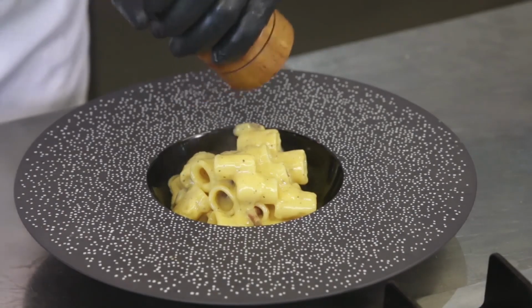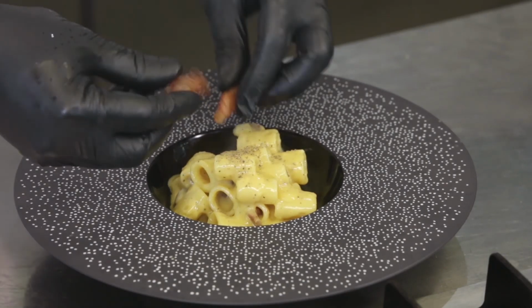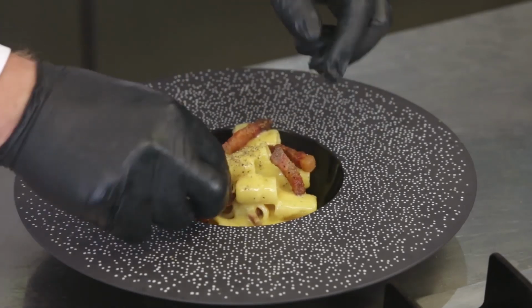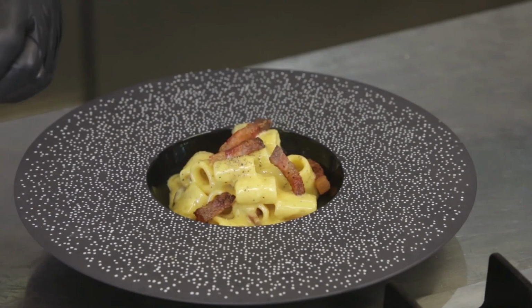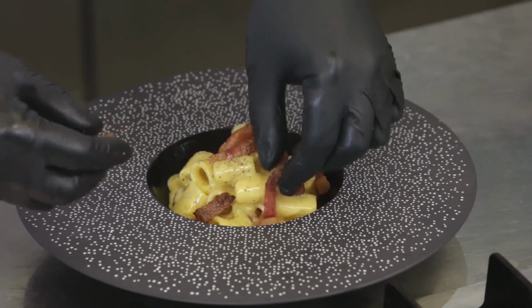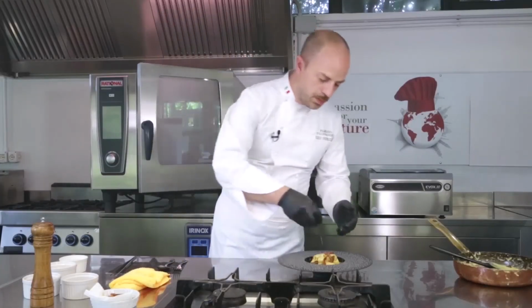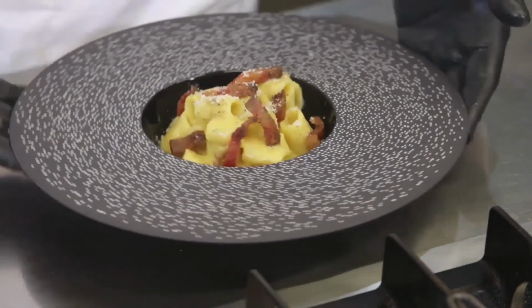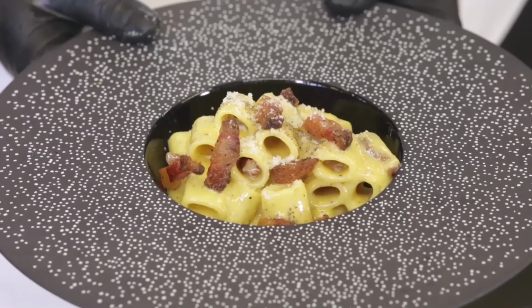Always clean the dish. Then some pepper, do not exaggerate. Our crunchy guanciale can also give some volume to the presentation. And then if you want to add some pecorino on top, it's not wrong. Yes, a majority of people will ask for it, and this is the result that we obtain making our carbonara.